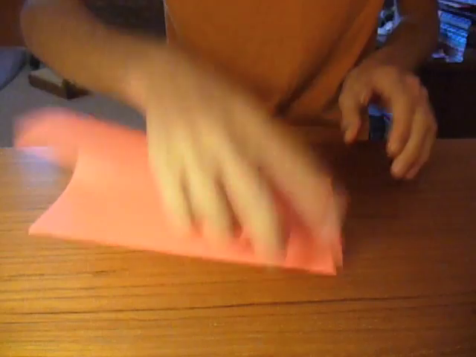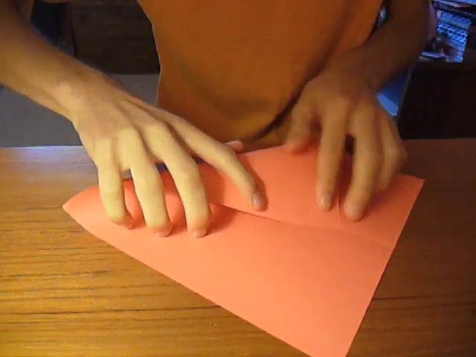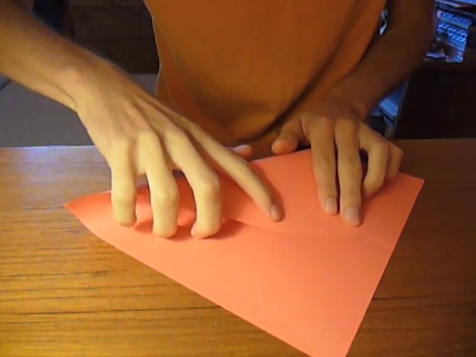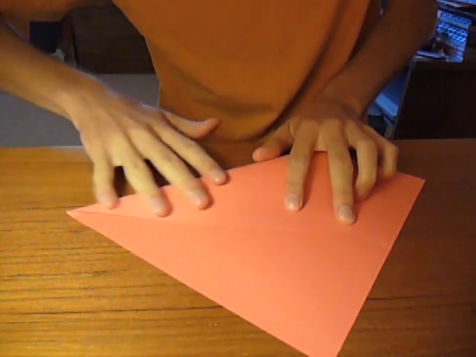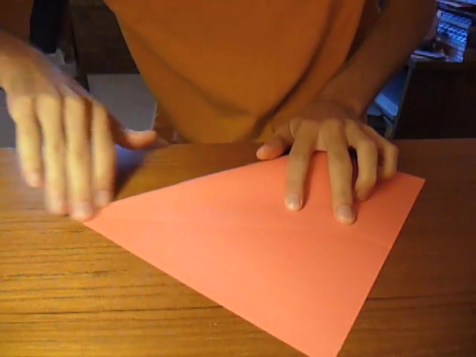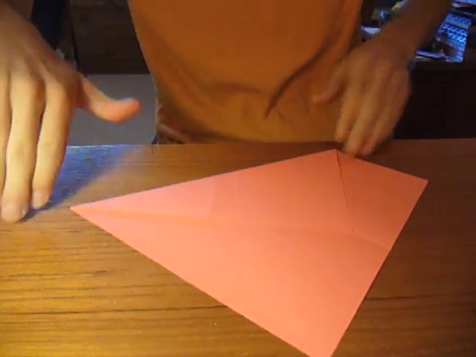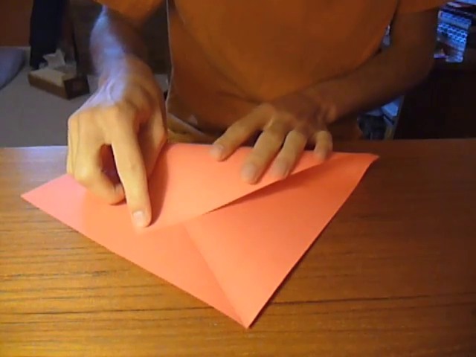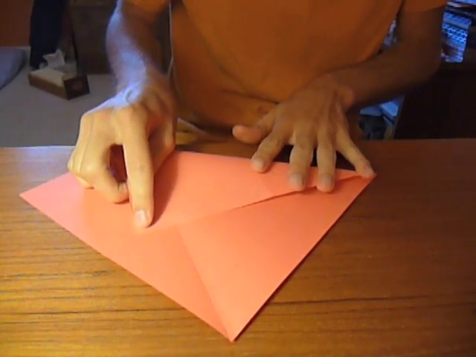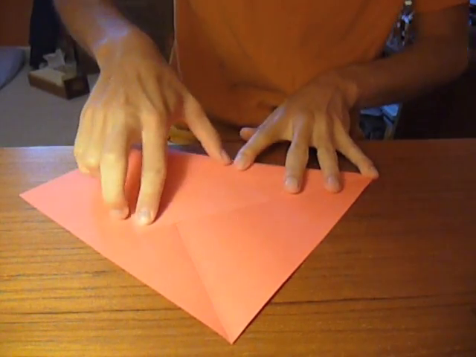So first we need to have a triangle. And then take the point and bring it to that crease, and make sure that the crease you make goes through the corner of the square, and then do the same thing in the other direction. There we go.